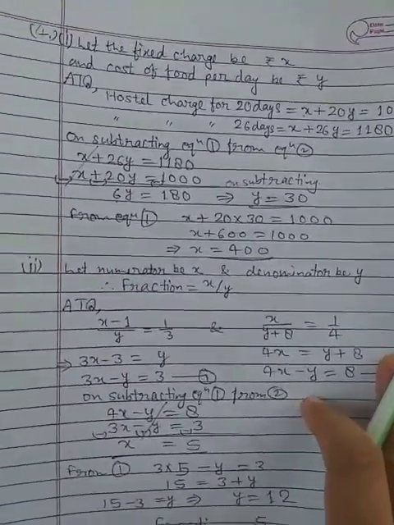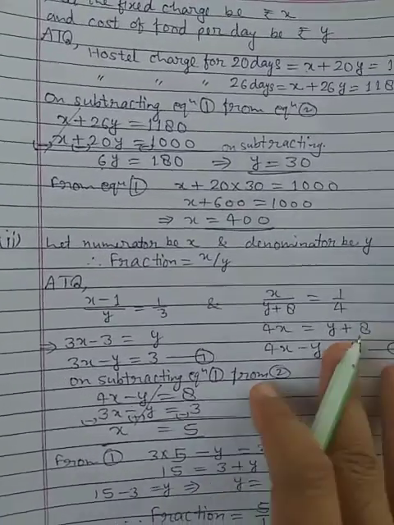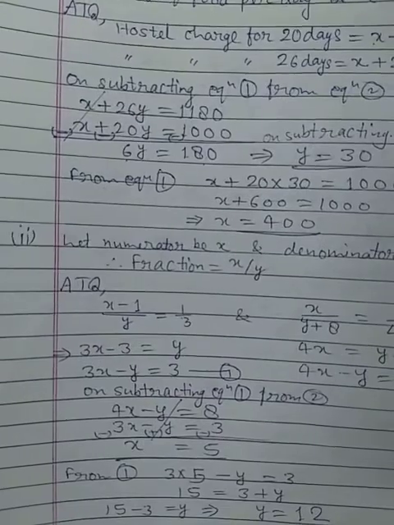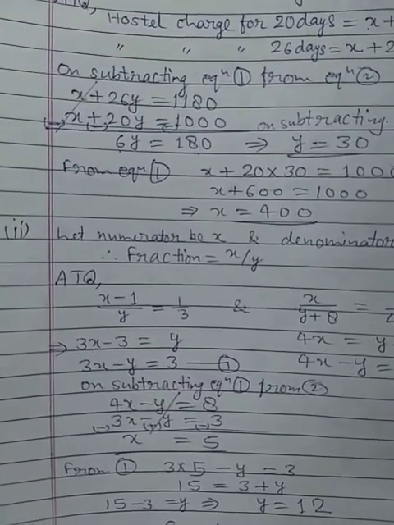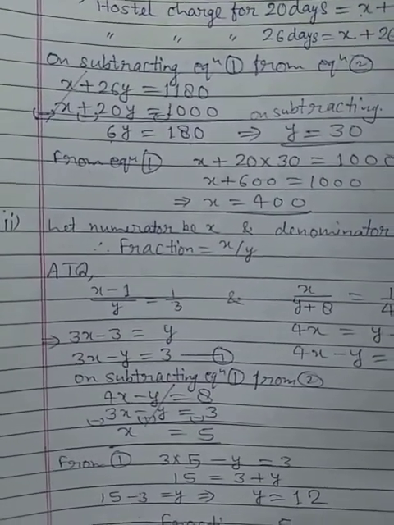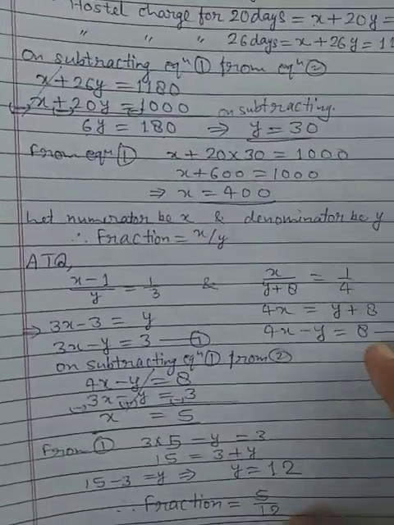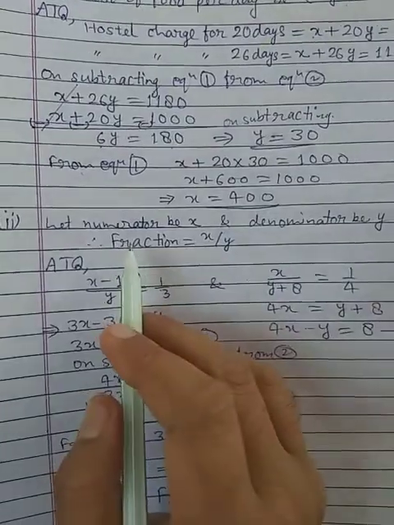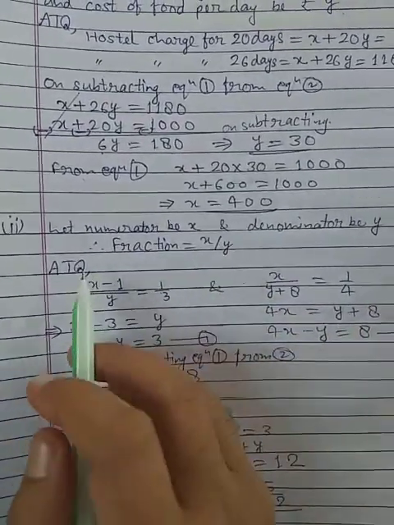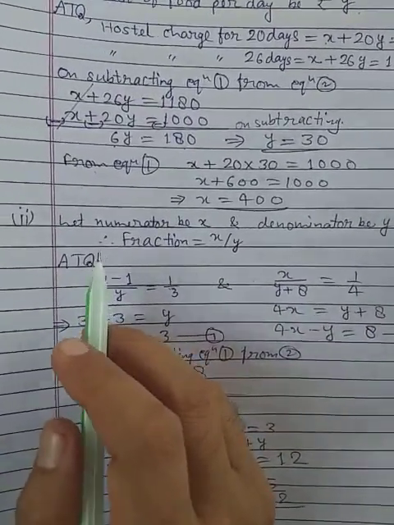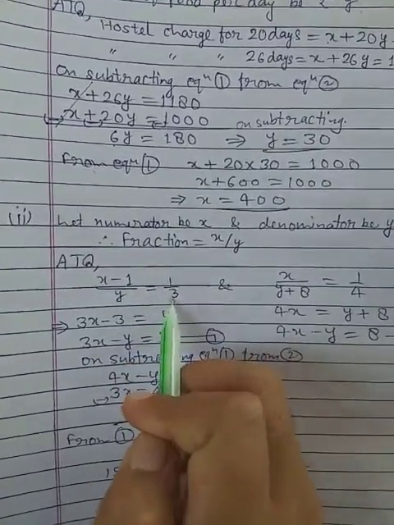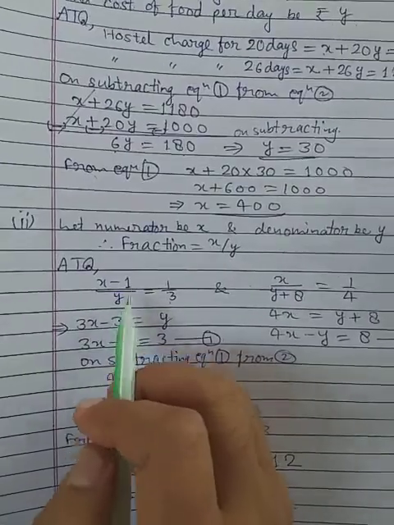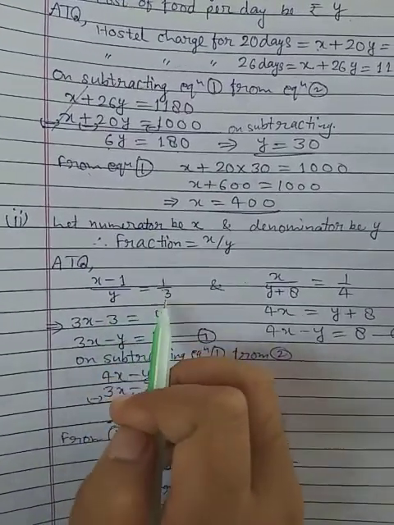Second part is a fraction becomes 1 upon 3 when 1 is subtracted from the numerator and it becomes 1 upon 4 when 8 is added to the denominator. Find the fraction. So here we assume numerator as x and denominator as y. So fraction will be x upon y. Now in first condition we have given the fraction becomes 1 upon 3 when 1 is subtracted from the numerator. So numerator is x minus 1, denominator is same, y, equal to 1 upon 3.